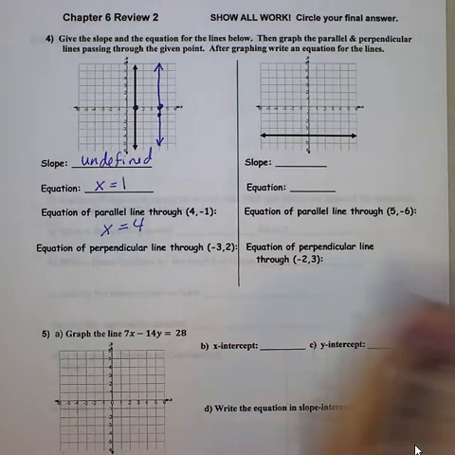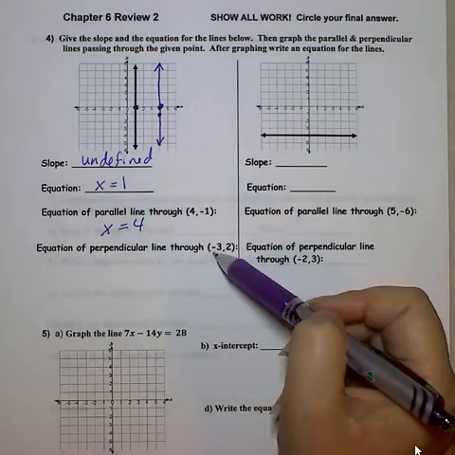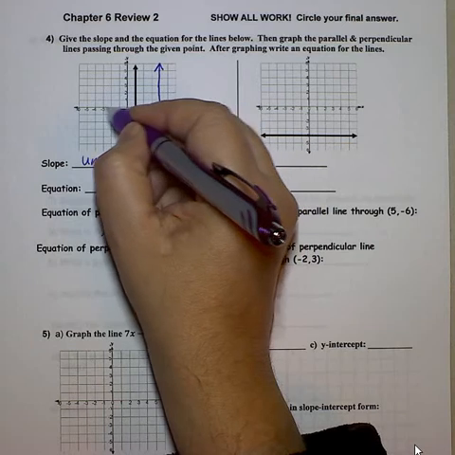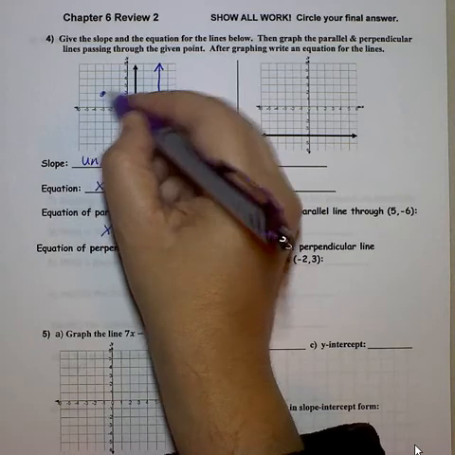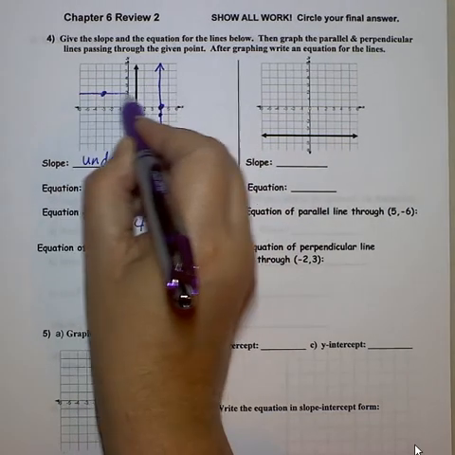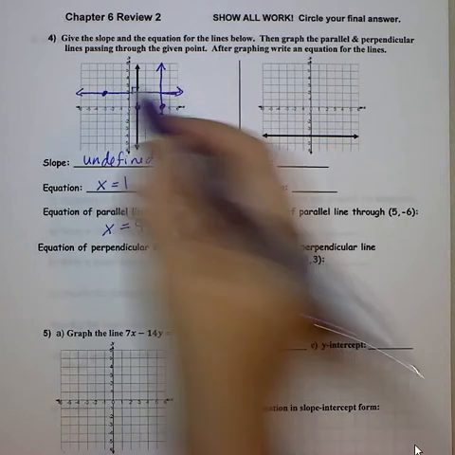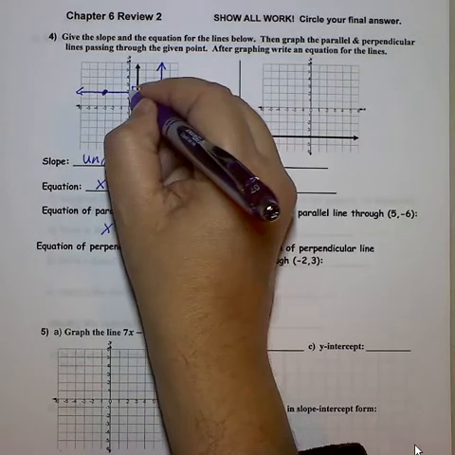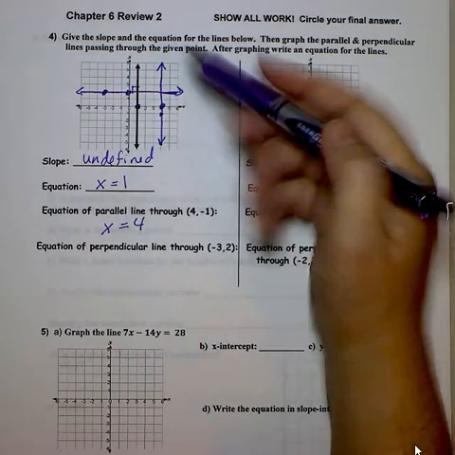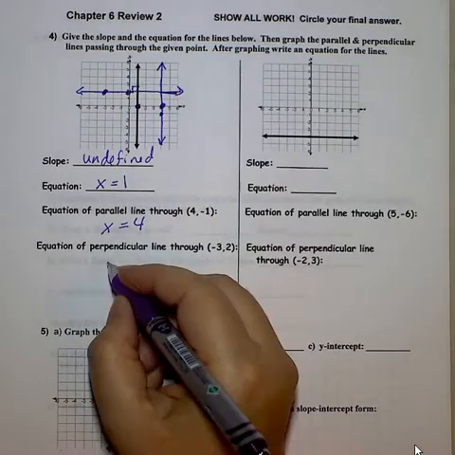Then we want a perpendicular line, still to this first given, that goes through -3, 2. So -3, 1, 2, 3, 2, right there. And we want a perpendicular. So that means we want it to make a right angle. So what number is this? 2. So is this my y or x-axis? It's my y-axis, so it's y equals 2.